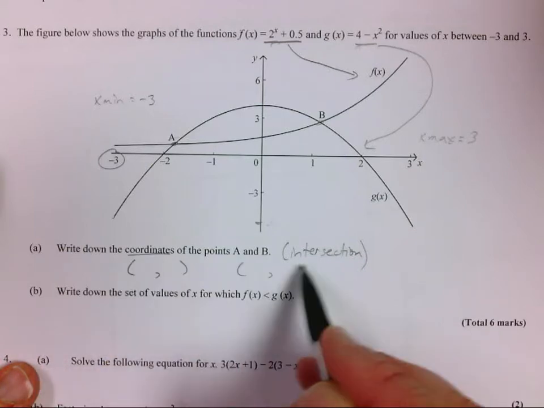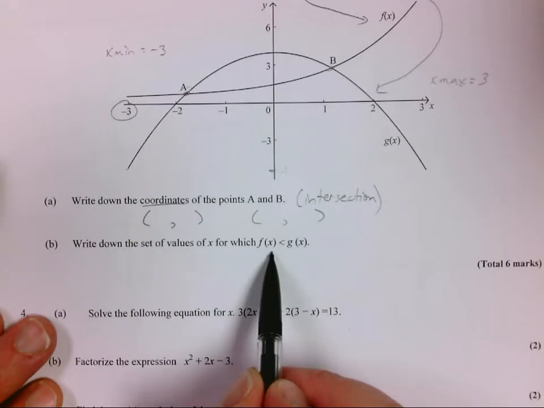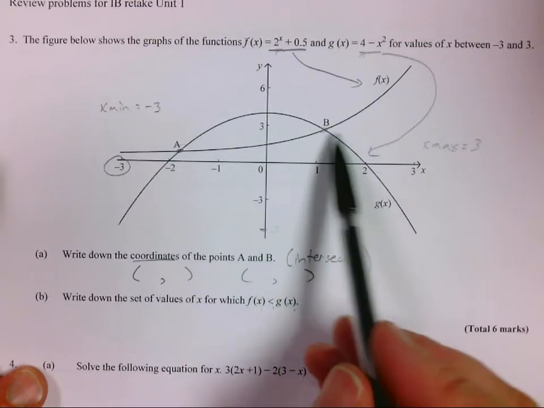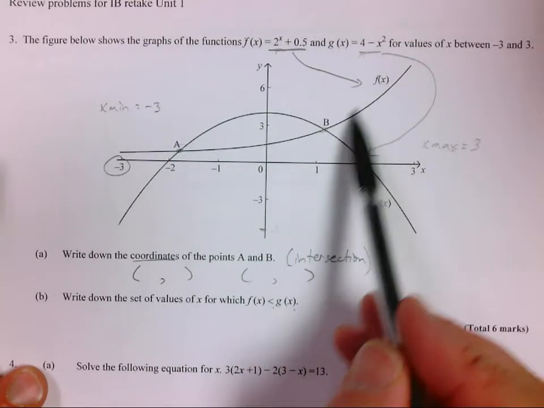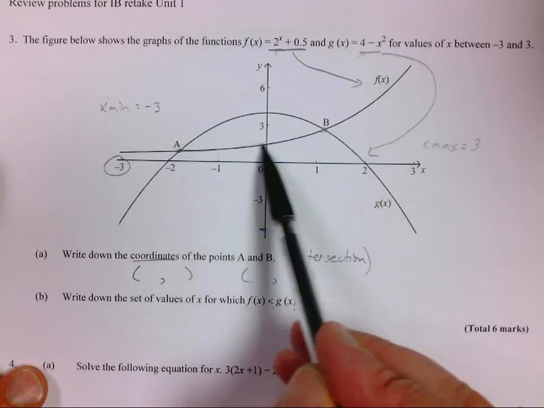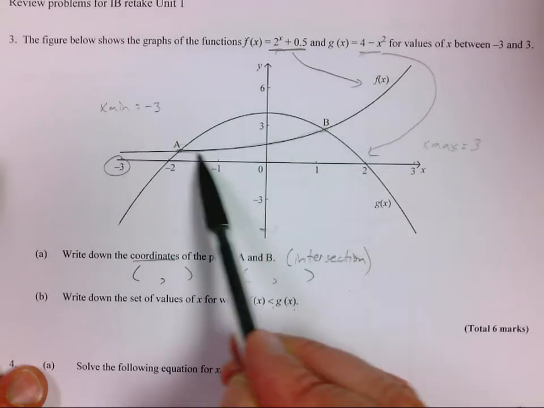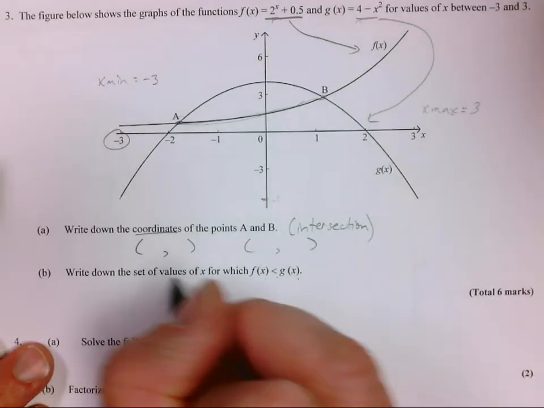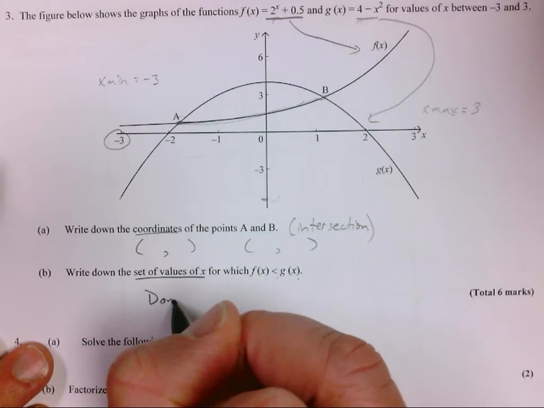And then it says write down the set of values of x for which f of x is less than g of x. f of x is this graph. Where is it less than g of x? Under is less than. So from here to here, you just found those coordinates. Now remember that we're talking about the set of values of x, so we're talking about the domain values of where that's true.